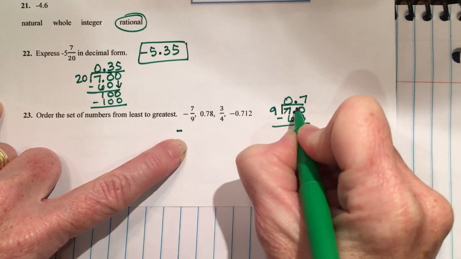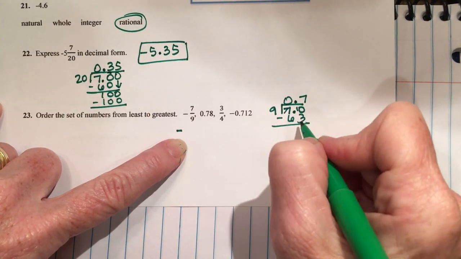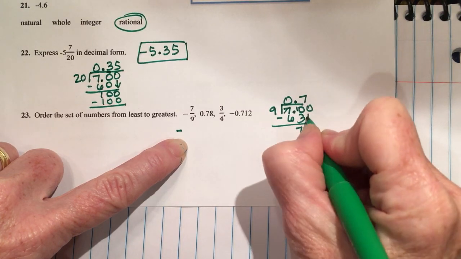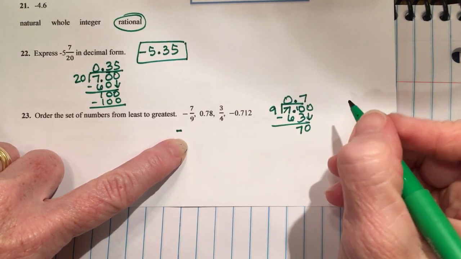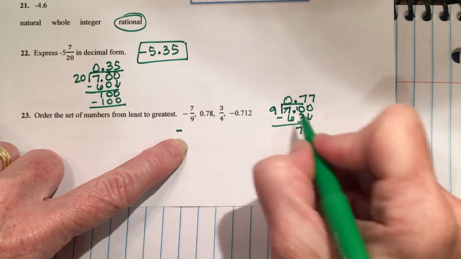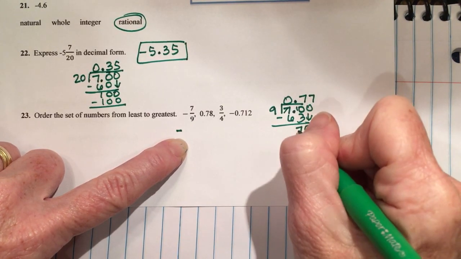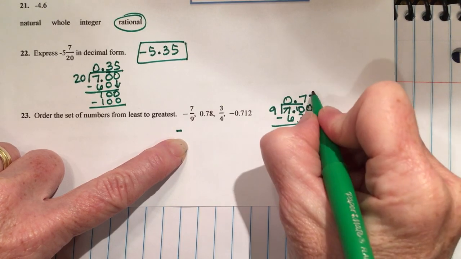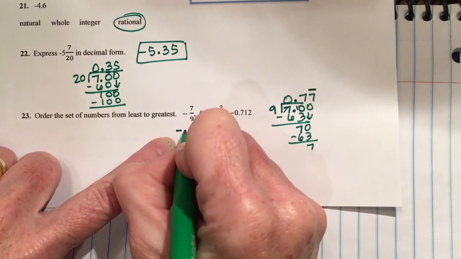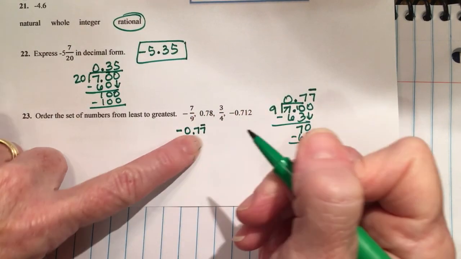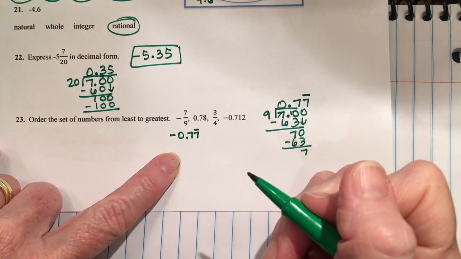When I subtract, I have to borrow. 10 minus 3 is 7. I have a remainder, so I need to add another 0 and keep going. 9 will go into 70, 7 times. 7 times 9 is 63. Oh, what's happening? I'm going to get that same remainder over and over. So this is a repeating decimal. So this is -0.77, and you can repeat the first 7 or you can put it on the second one.